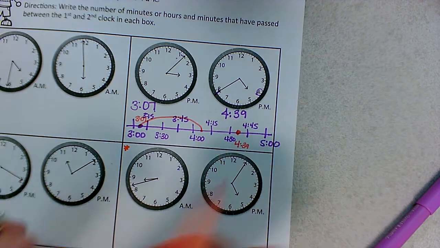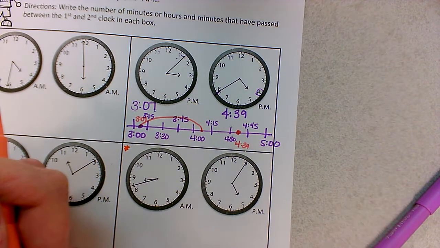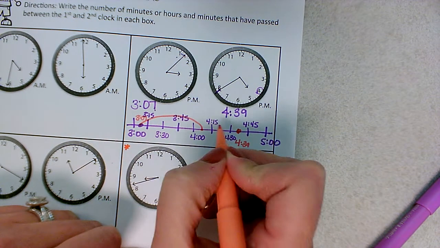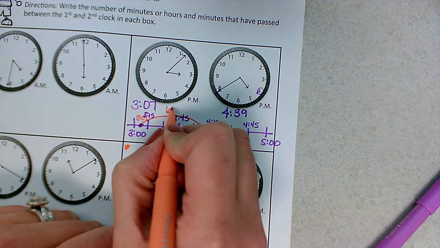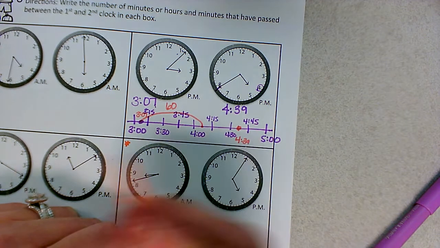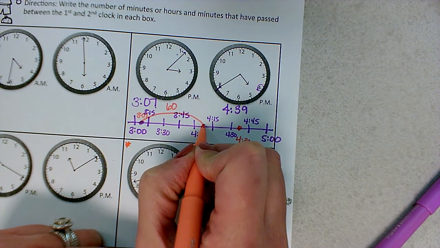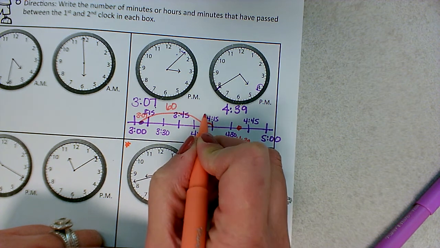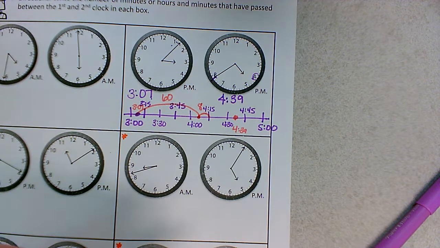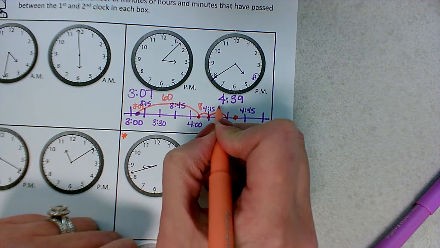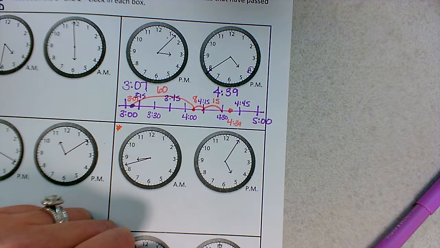Okay? And I got to 4:07. Well, that's kind of tricky. So I'm going to jump. This was 60 minutes. Then from 4:07 is where I ended. I'm going to jump to 4:15, and I know that's 8 minutes. That just made it a little bit easier to get to a bigger number. And then 4:15 to 4:30 is 15 minutes.